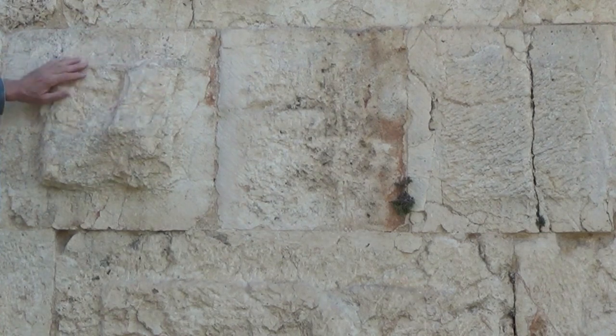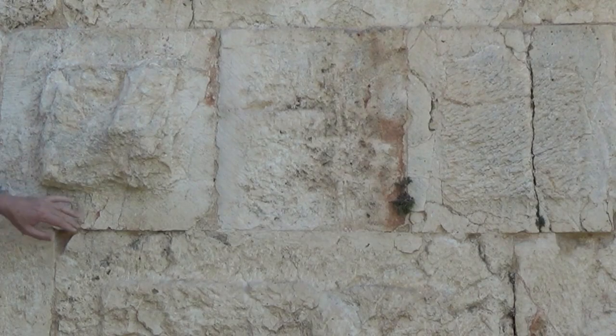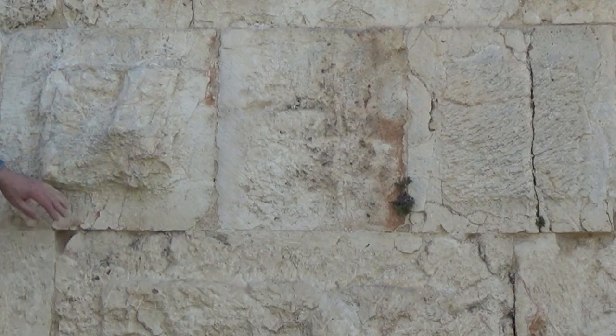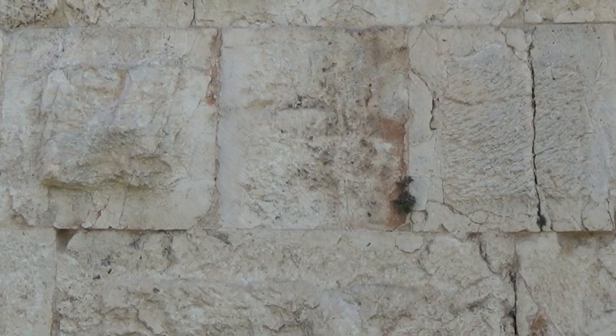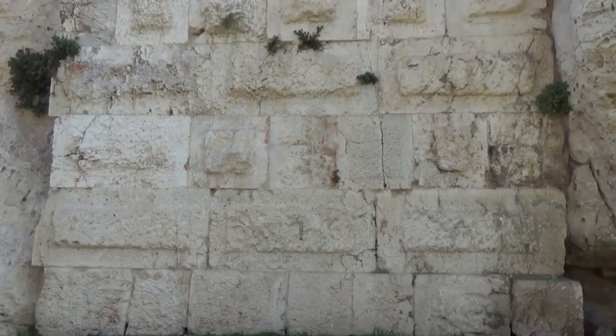This is a rough stone sticking out. And you've got like a 4-5 inch, it looks like 10 centimeter borders around each of the stones. And these type of stones were the style used by Herod the Great. And we can see that these stones were the original stones from that time period.